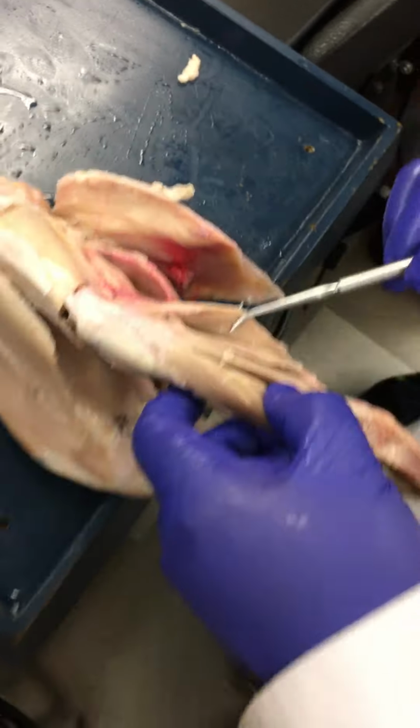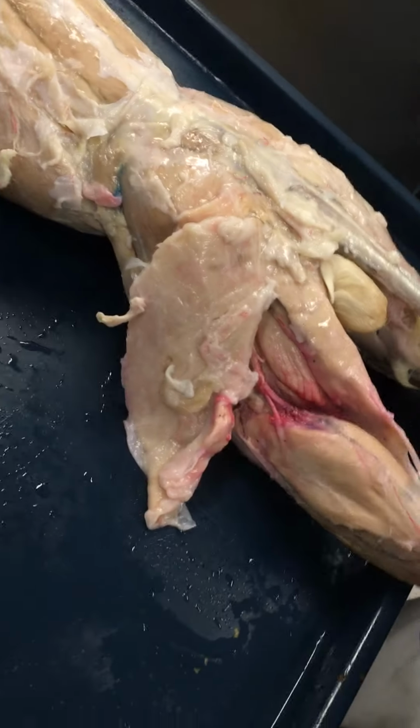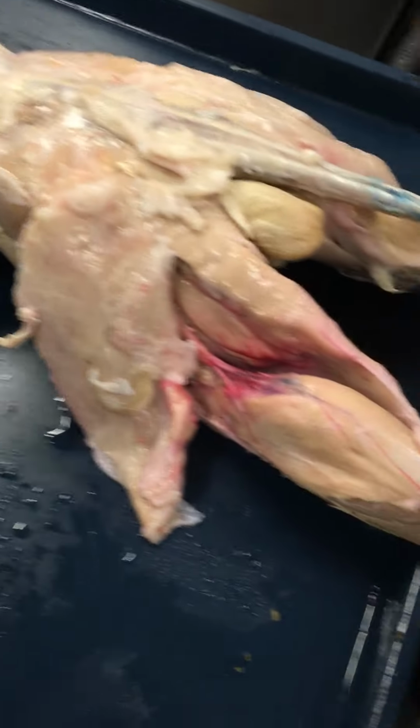Okay. All right. We didn't do hamstrings, did we? Not yet. We're getting to the hamstrings. So here you get a nice good view of the entire gastrocnemius with the Achilles tendon.